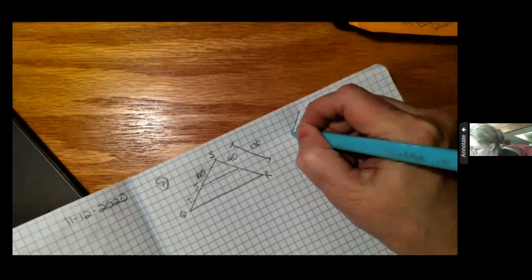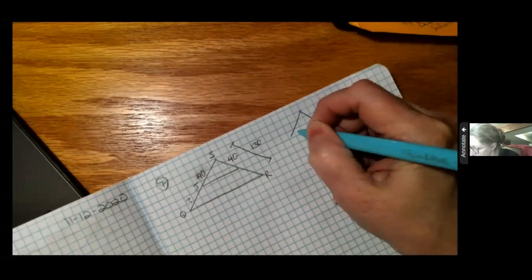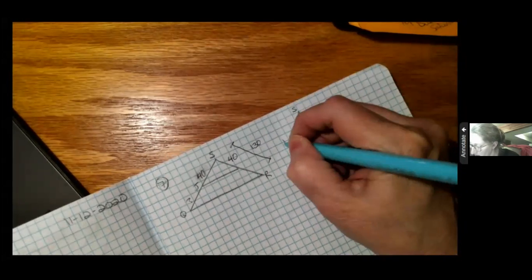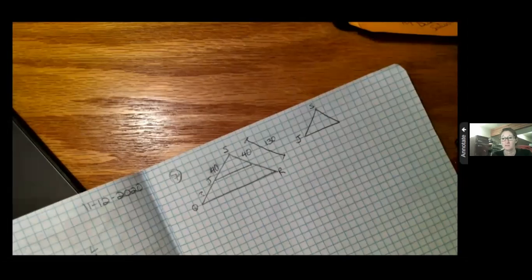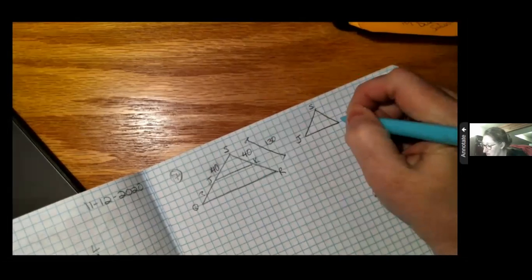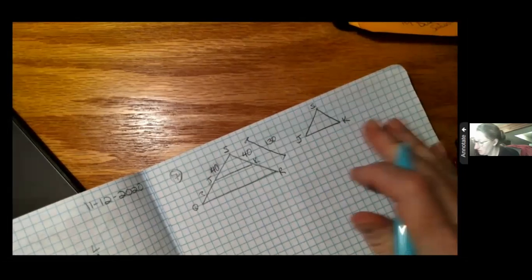So here's the smaller one. So we have S, J, oops, I'm missing a letter. Where'd it go? K, sorry, K. All right, and then we have the bigger one.